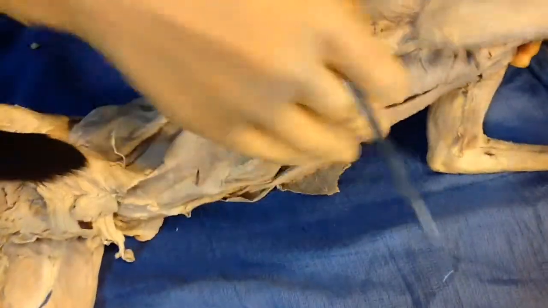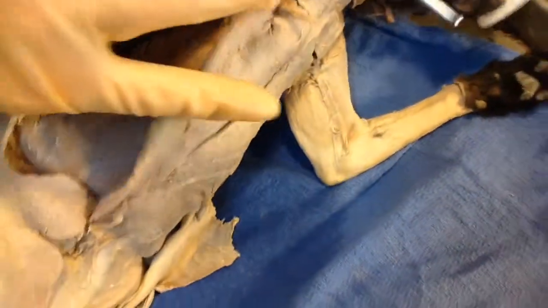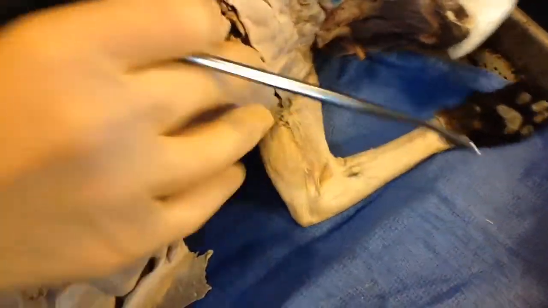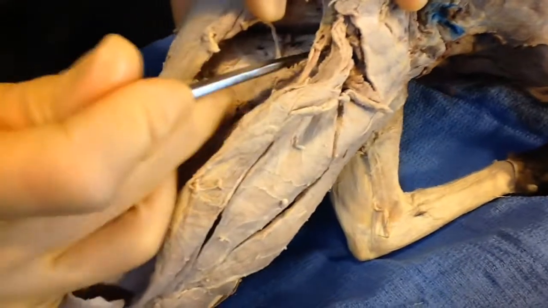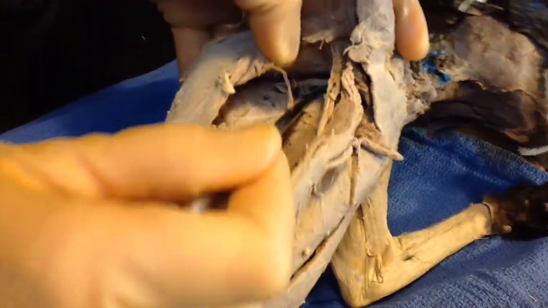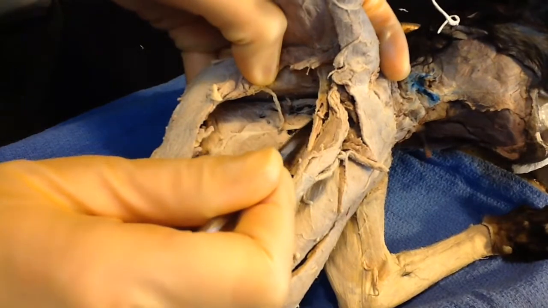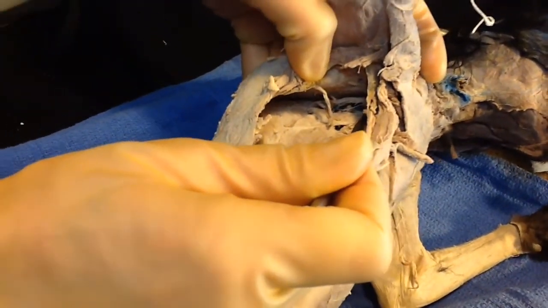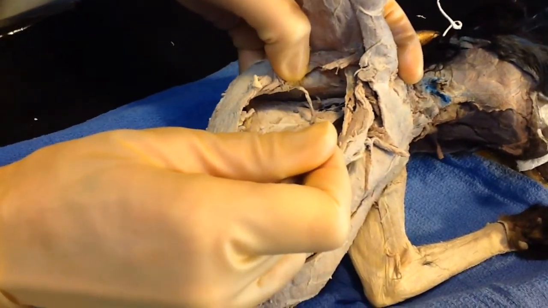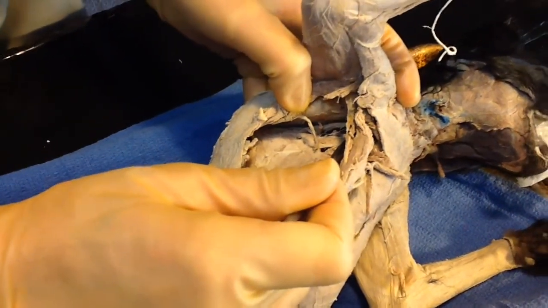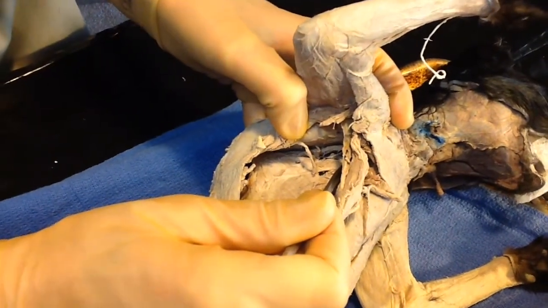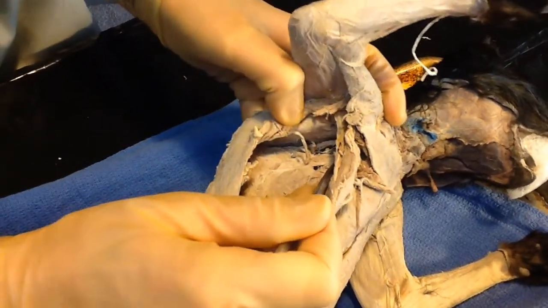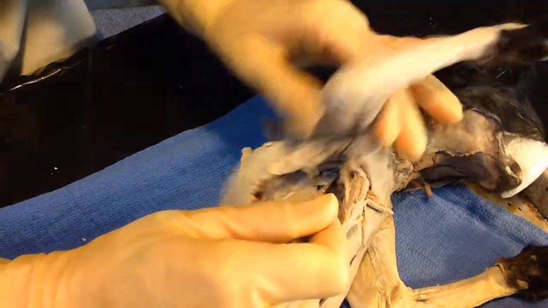The scalenes are in over here on this side. We have the anterior scalene, which is way up here. Here's the anterior scalene, and it originates on the posterior tubercle of the transverse processes of vertebrae C3 through C6. Insertion is at the scalene tubercle of the first rib. The action is to elevate the first rib, flex and rotate the neck contralaterally, so side to side.